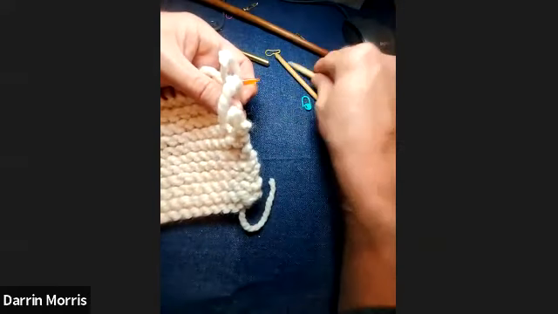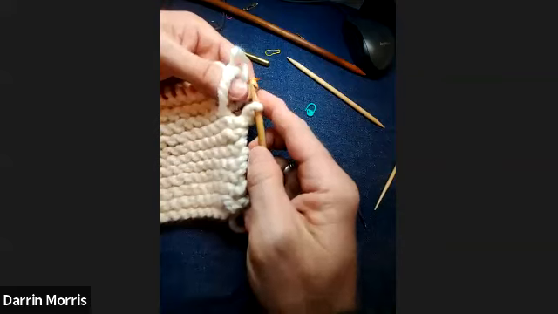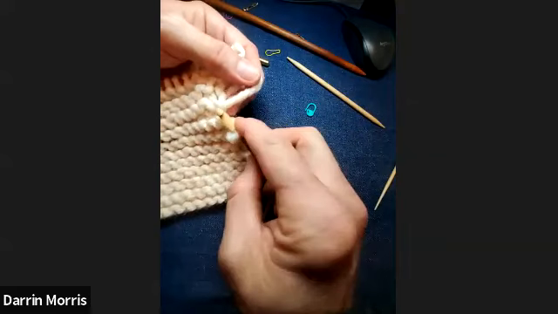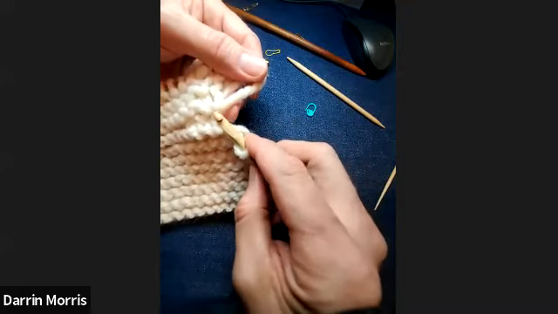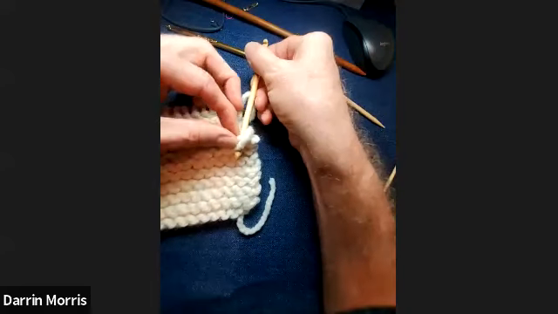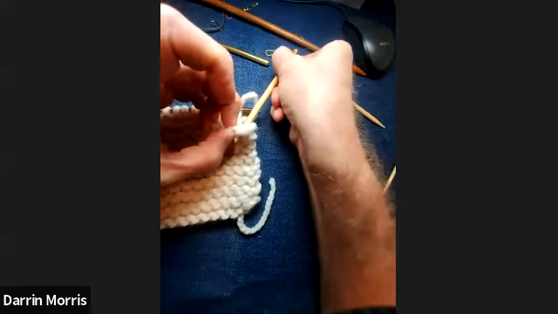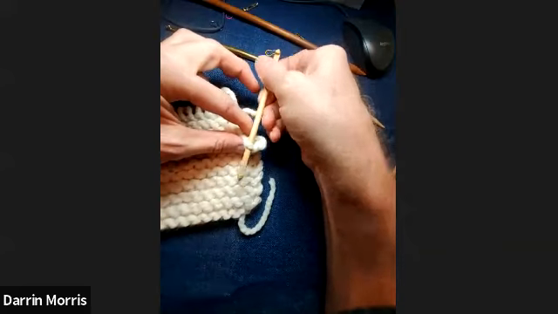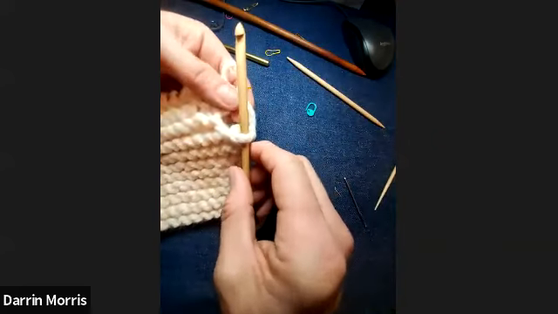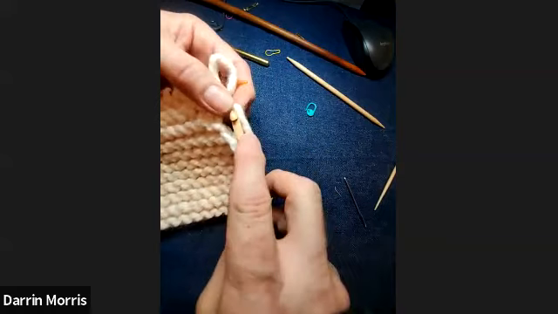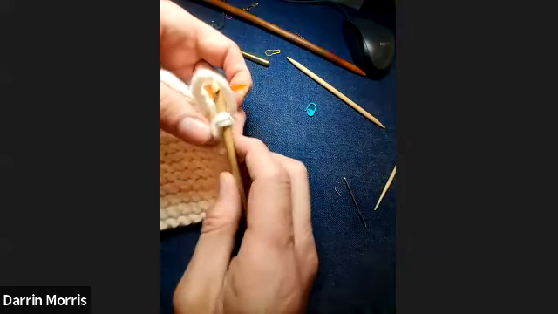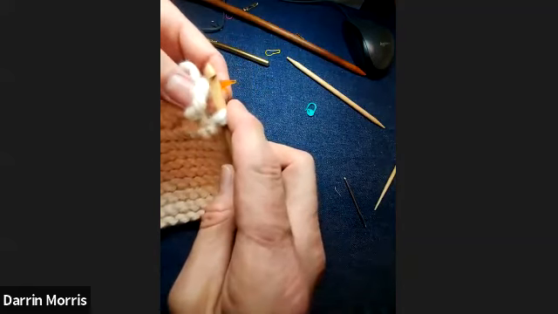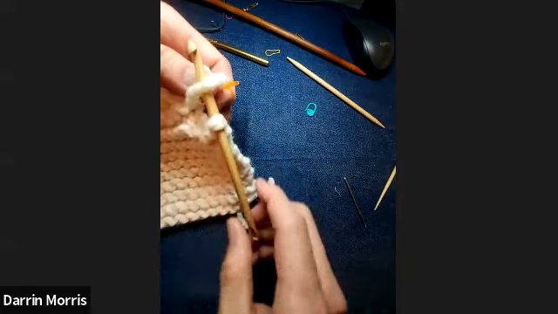So there is my active loop. And this strand of yarn is coming out of a purl. So you jump over it, pick it up as a purl. And now don't forget about the second part of that loop. We'll pick that up as a knit. And then once you've established, if you're doing knit, purl, or purl, knit, then it's pretty easy.